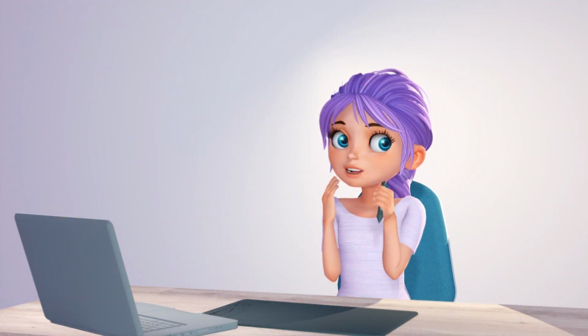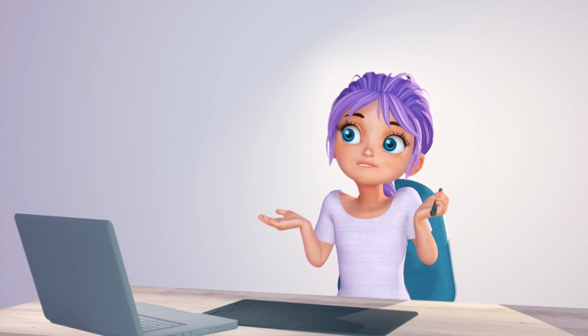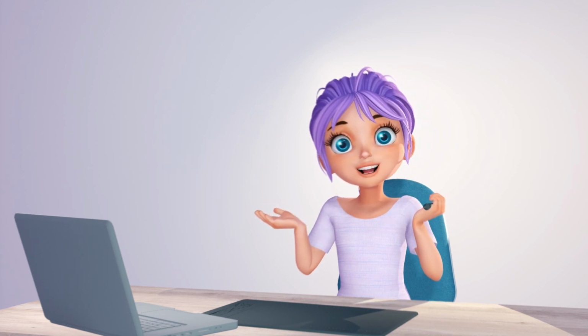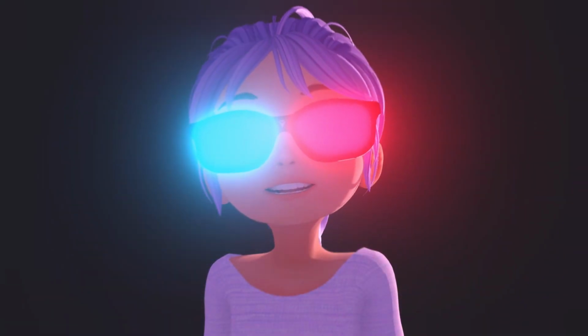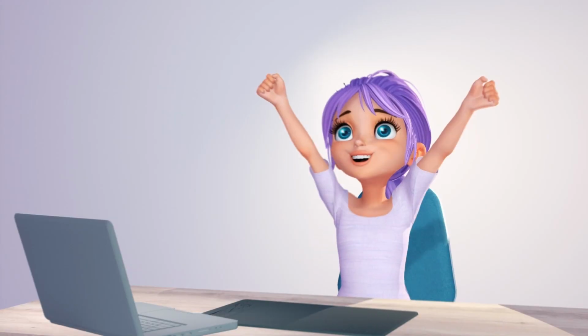Yay! Well, technically, it was supposed to be an illustration, but the client didn't have any preferences, so I told them I'll do it in 3D. They really didn't care, which was great!